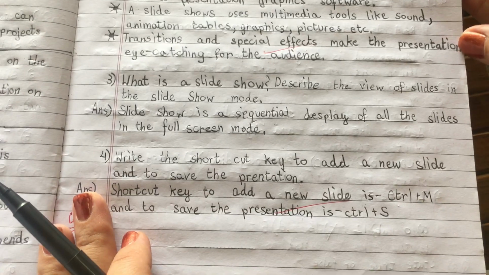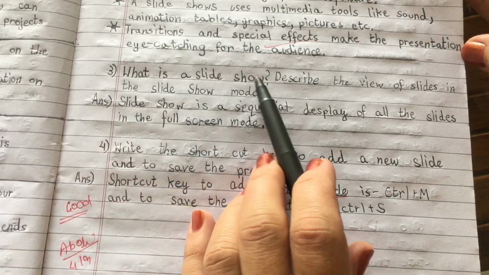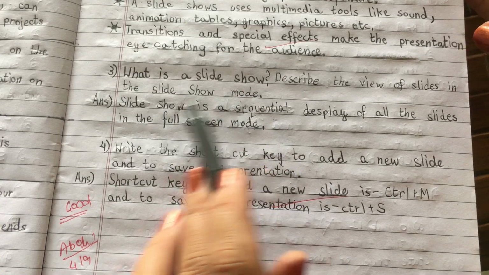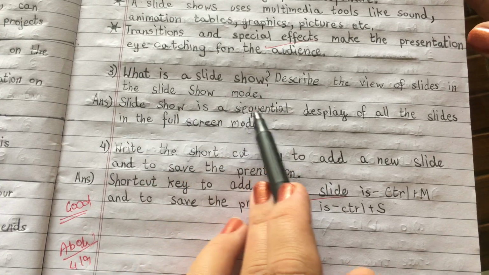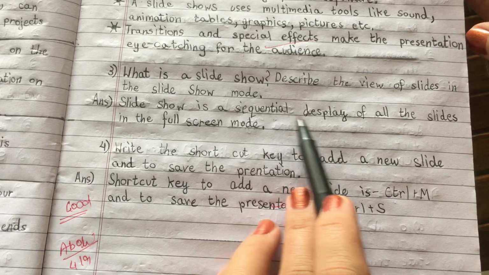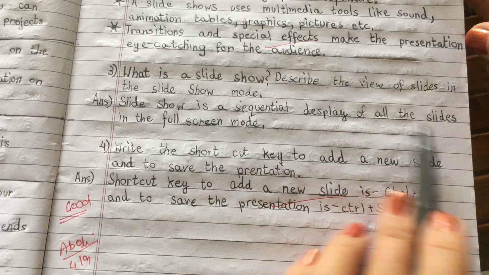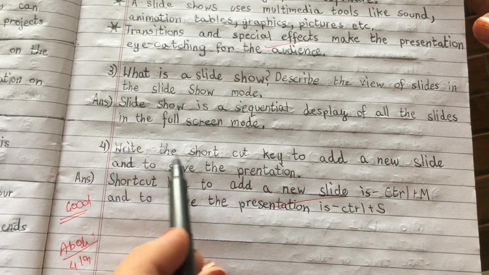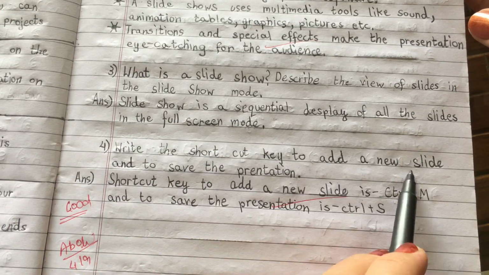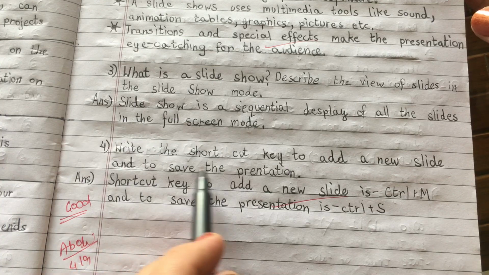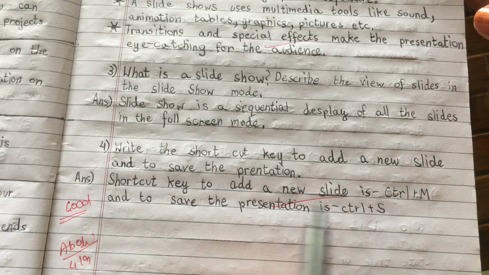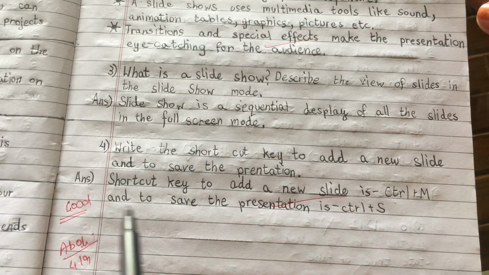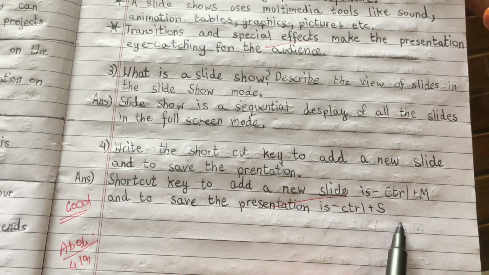Question number 3. What is a slideshow? Describe the view of slides in the slideshow mode. Answer. Slideshow is a sequential display of all the slides in the full screen mode. And 4. Write the shortcut key to add a new slide and to save the presentation. Shortcut key to add a new slide is Ctrl+M and to save is Ctrl+S.